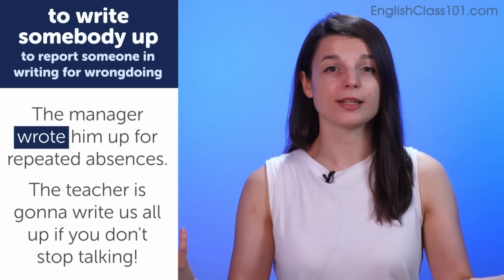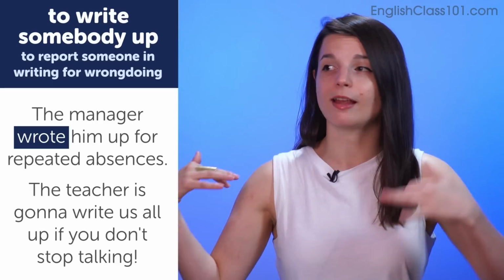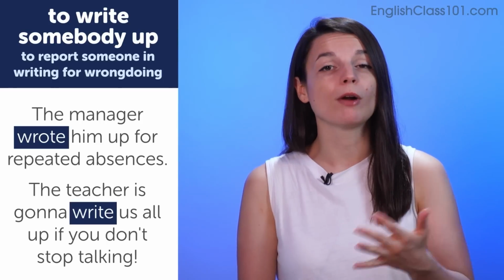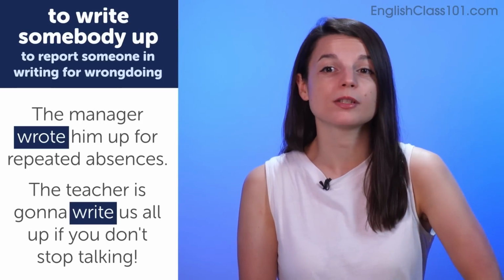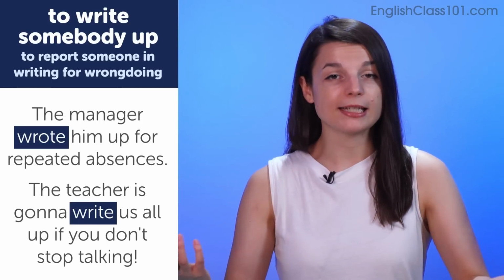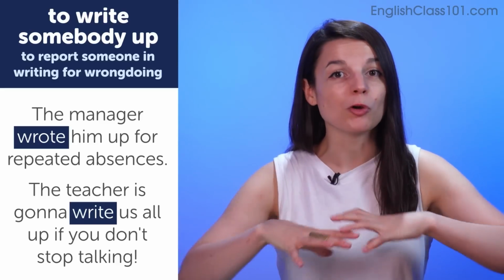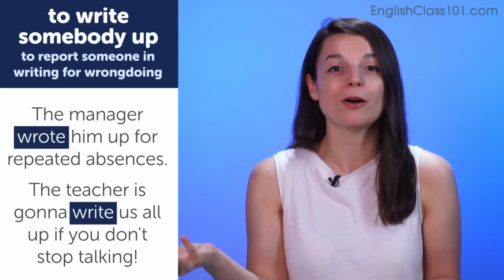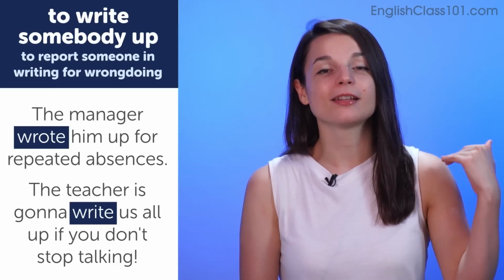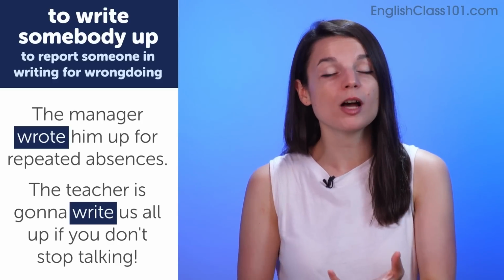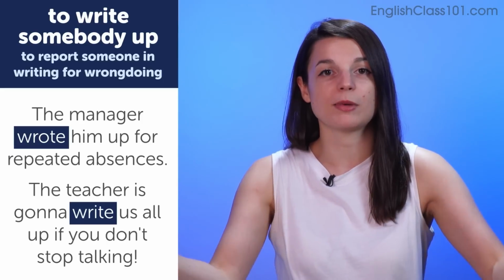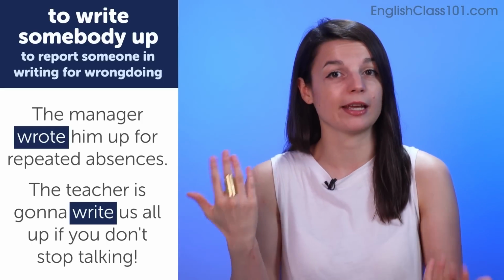The second example sentence, though, is a bit of advice. It's a plea, a request to other classmates. The teacher is gonna write us all up if you don't stop talking. So the idea here is that maybe there are a lot of noisy kids in a classroom and one person is really worried about getting written up. So they say the teacher is gonna write us all up if you don't stop talking. So that's saying to the classmates, please stop talking. I don't want to get in trouble.